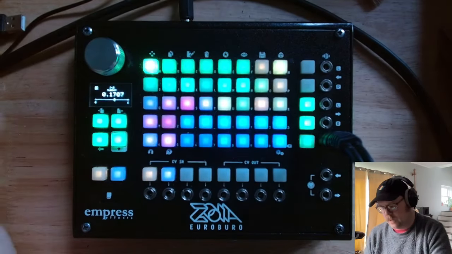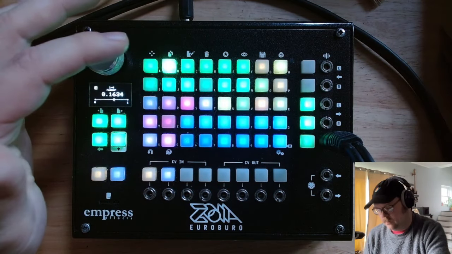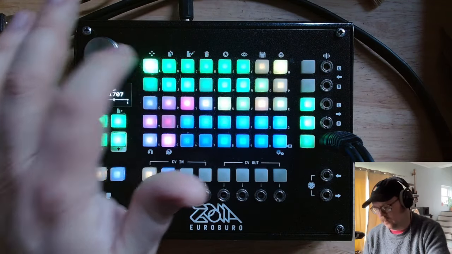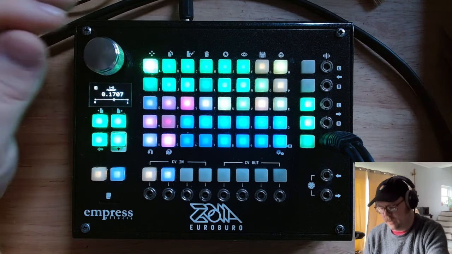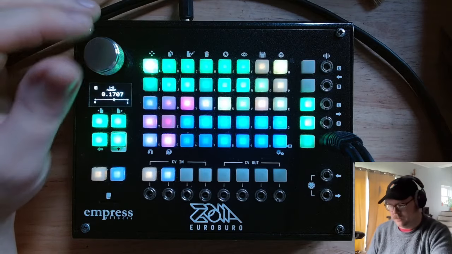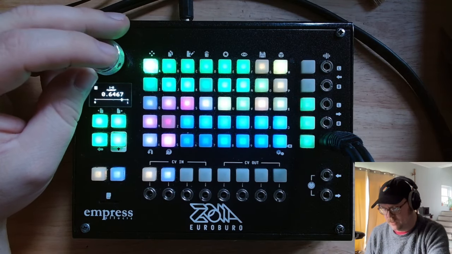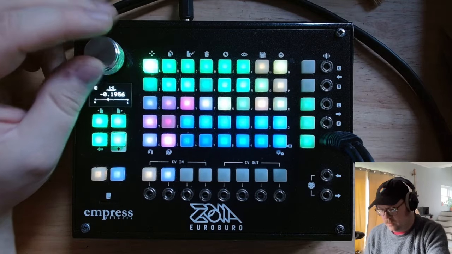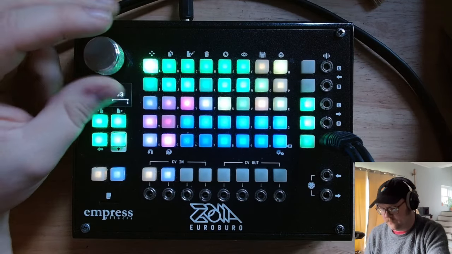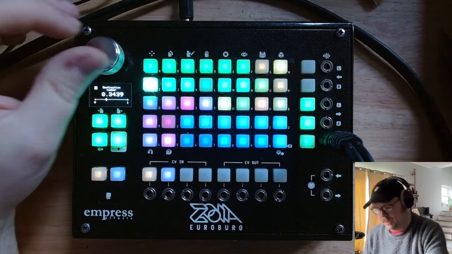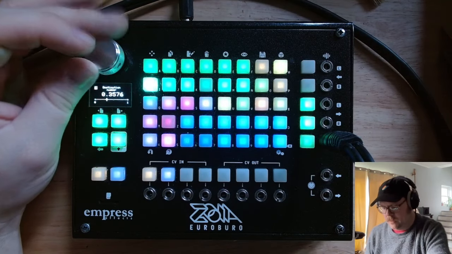And across the top we have these names, 1 out of 4, 1 out of 2, 1 out of 8. And those are the different divisions, and we can change the amount that they're modulating, positive or negative, and also change the destination.